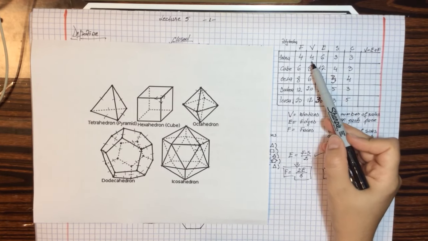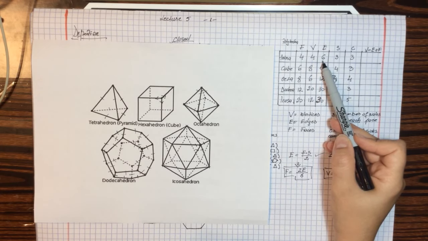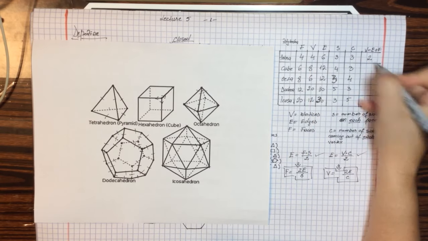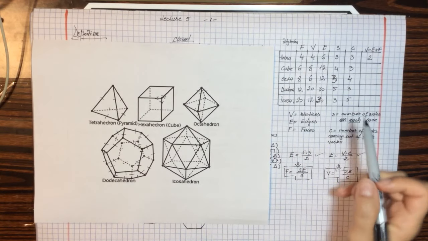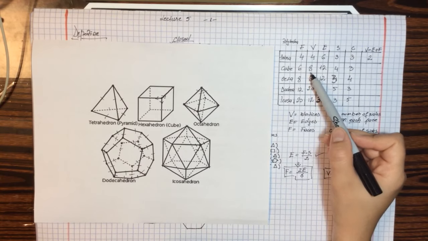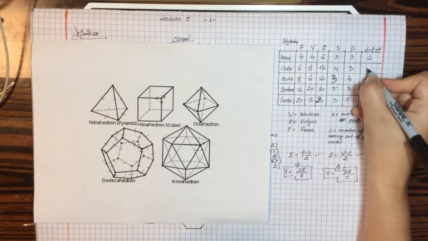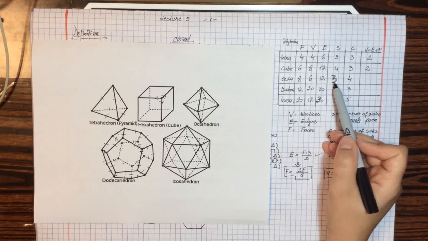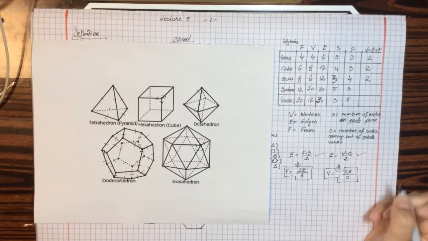So here, 4 minus 6 is minus 2, plus 4 is 2. Okay, let's move to the next one. 8 minus 12 plus 6 is also 2. Next one, 6 minus 3 plus 8 is also 2.